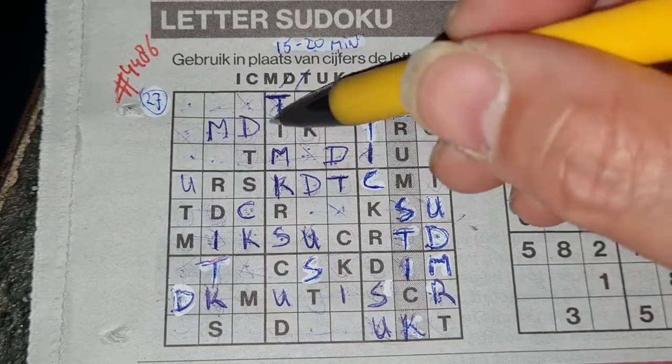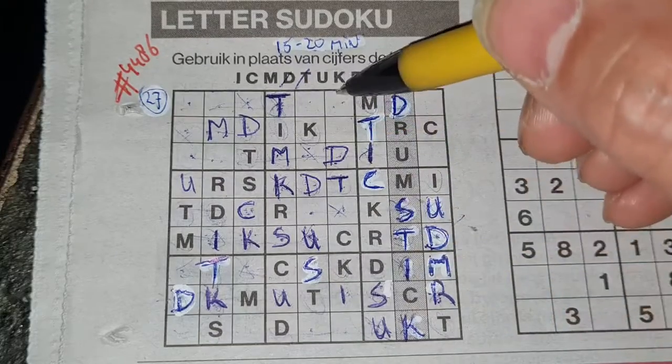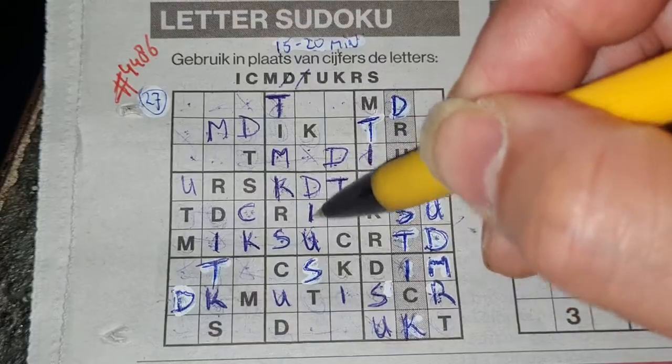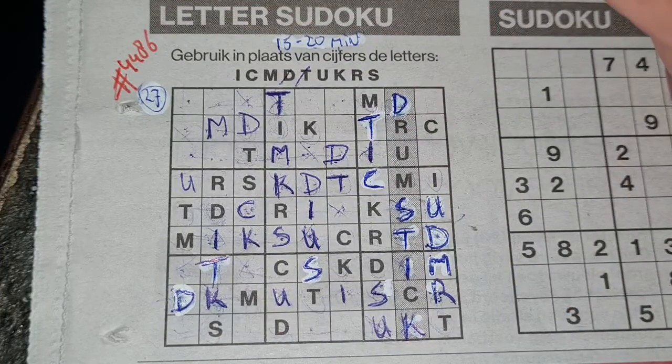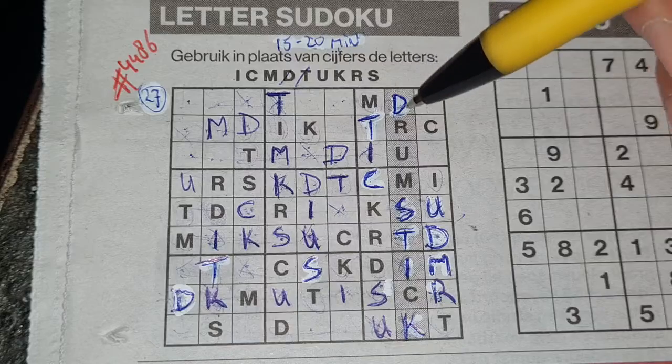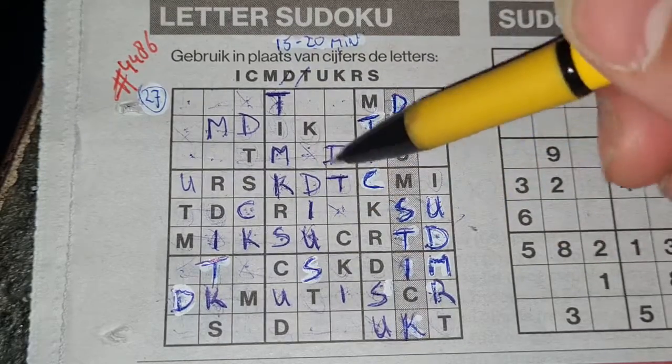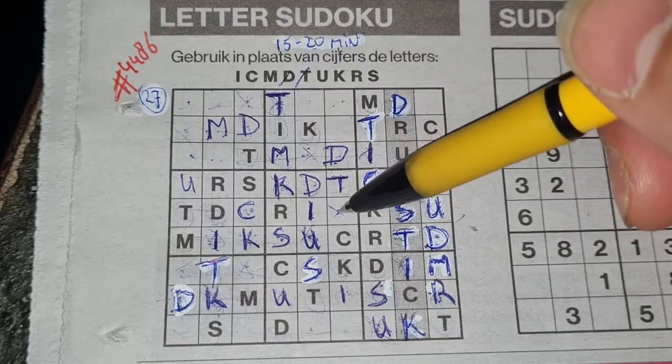And I in this column, I in that column. So the column between the middle column, the only place left for the I should be there. One box left in this big square for the letter M.